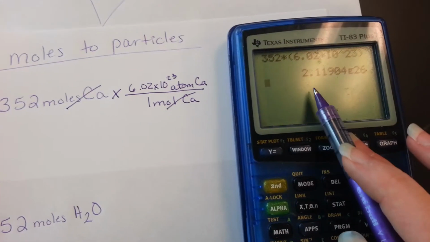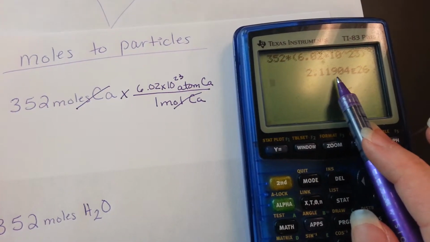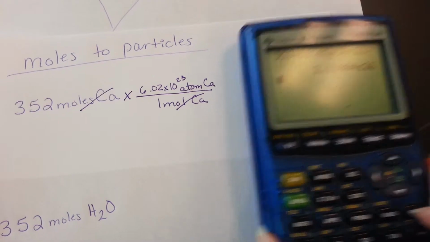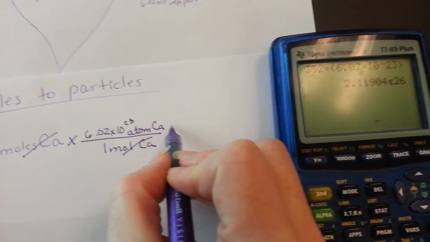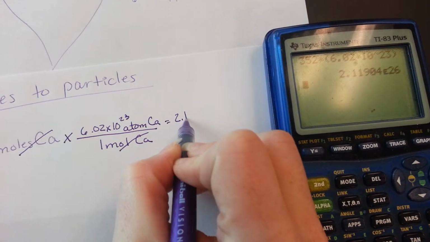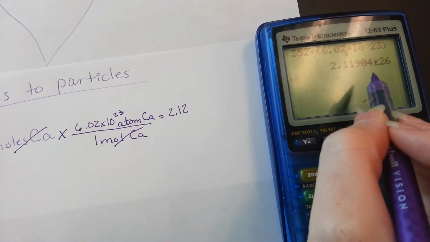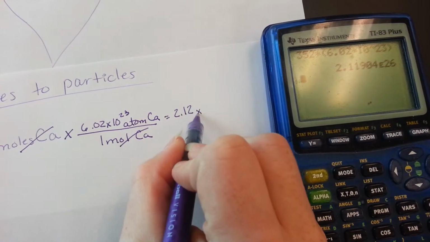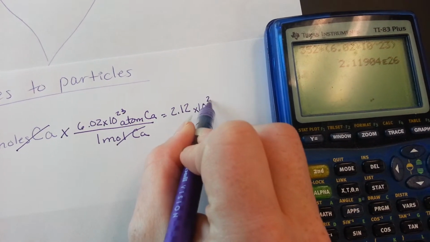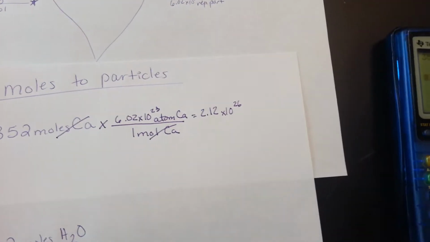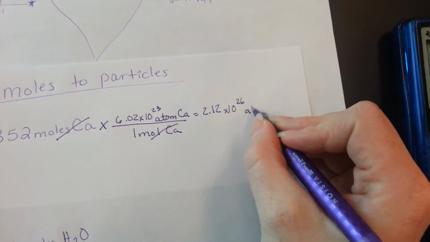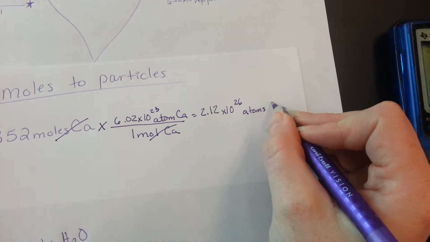Now we do want to care about sig figs, so since our starting number had 3 sig figs, we go 1, 2, 3, we look to the right, the 9 makes the 1 round up, so our answer will be 2.12. The E is times 10 to the 26th power. And then the unit that is left is atoms of calcium.